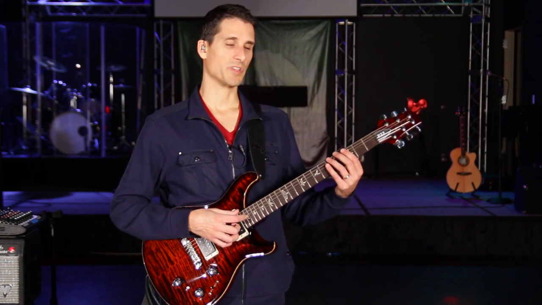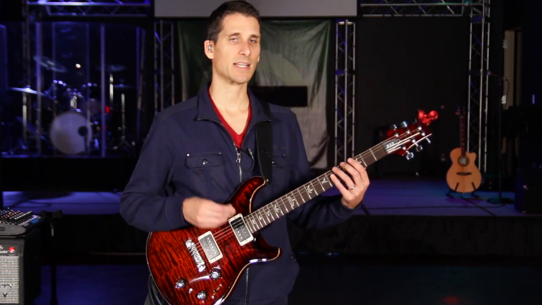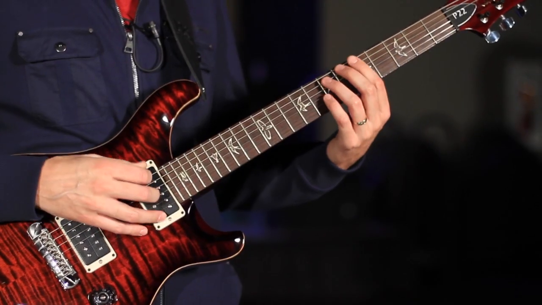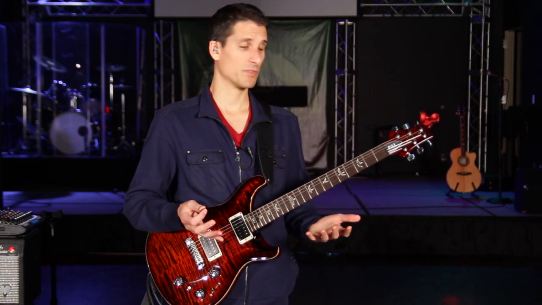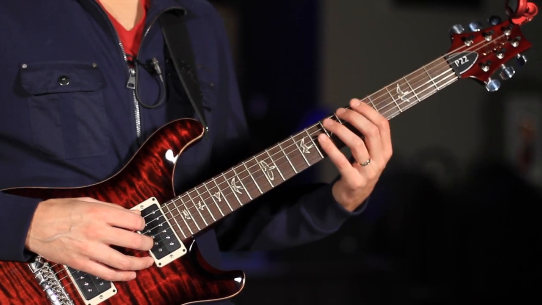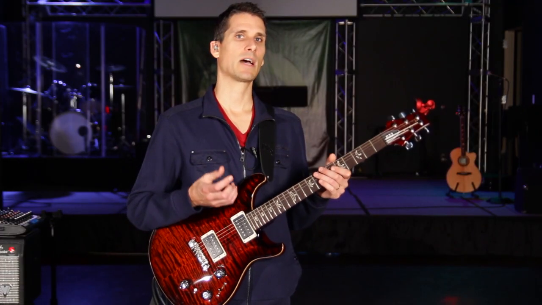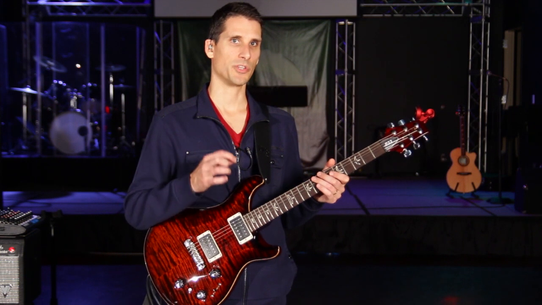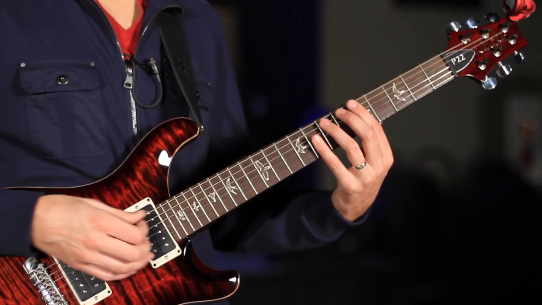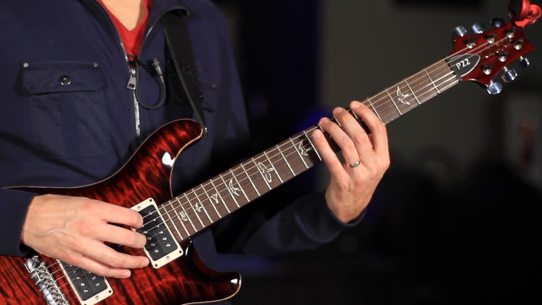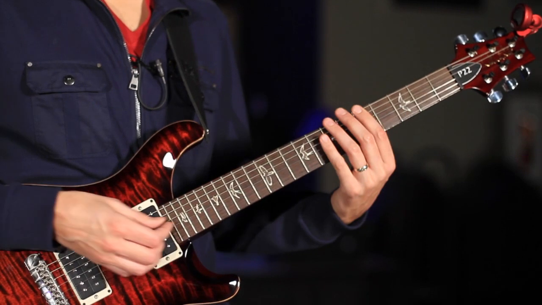So let's move to the mode based on the second degree of the G major scale, A Dorian mode, which is the notes of the G major scale starting on A. And let's look at how the interval structure is different when you count from A. So we're going to renumber starting on A. So A is now 1, 2, 3, 4, 5, 6, 7. Let's go through those again.